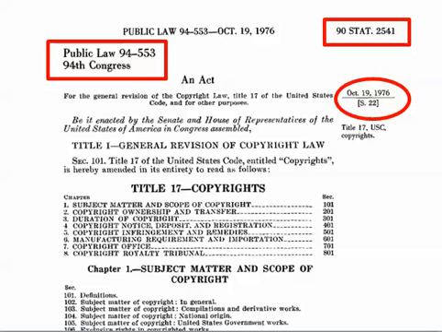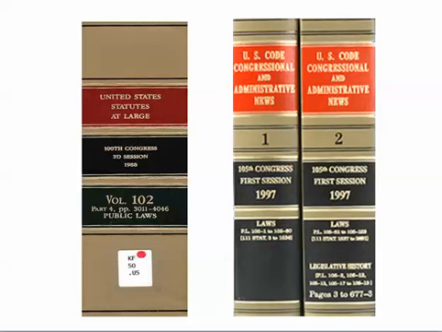Federal laws are labeled as public or private and are numbered consecutively within the Congress in which they were enacted. So the revision of the Copyright Act, which is the law we see here, is Public Law 94-553. That means it's the 553rd public law passed by the 94th Congress. It was signed by the President on October 19, 1976, and in the upper right-hand corner, we can see its citation in the Federal Session Laws, a set of books called Statutes at Large. This law begins on page 2541 of Volume 90 of Statutes at Large.